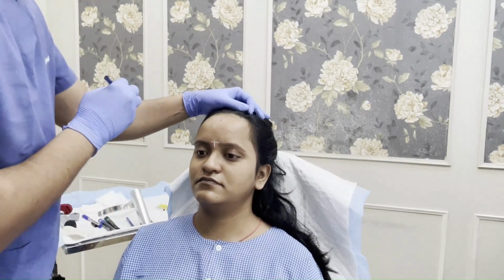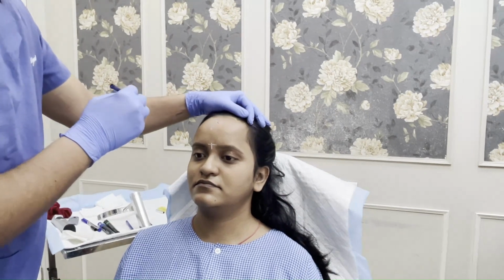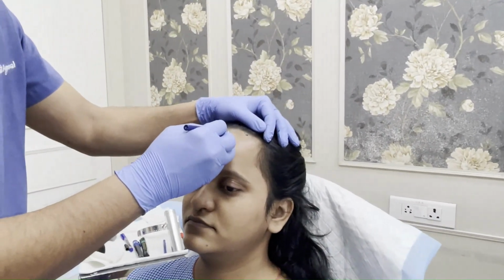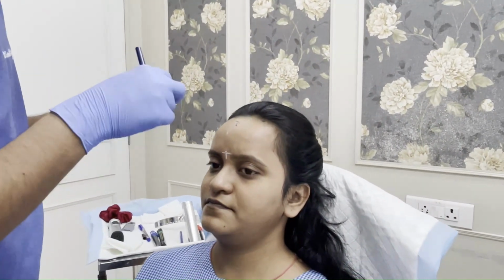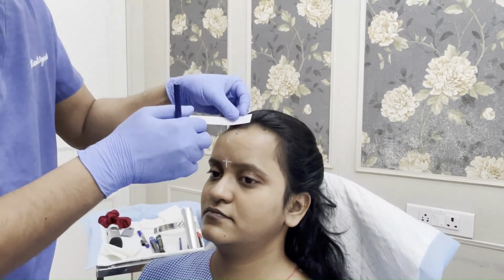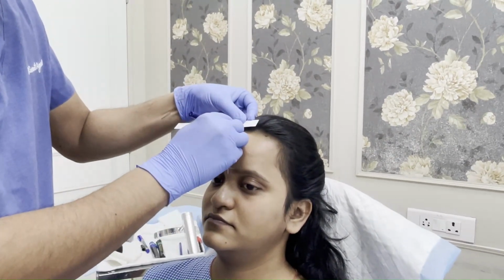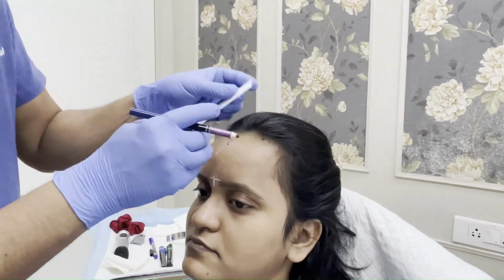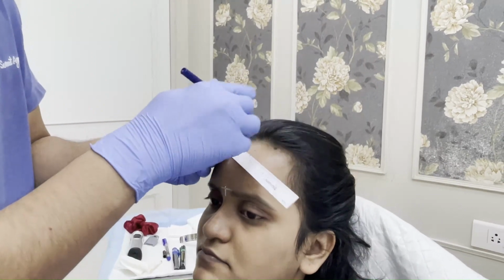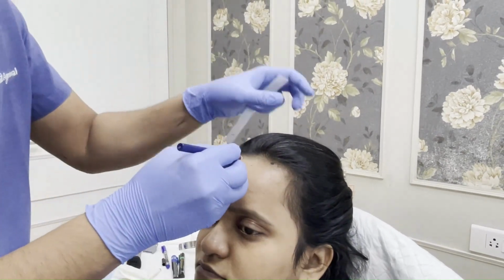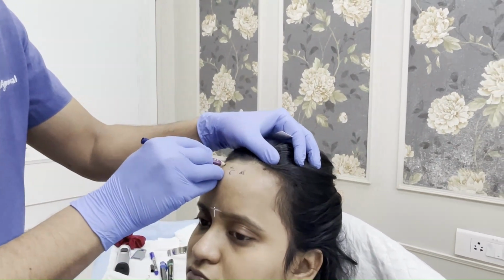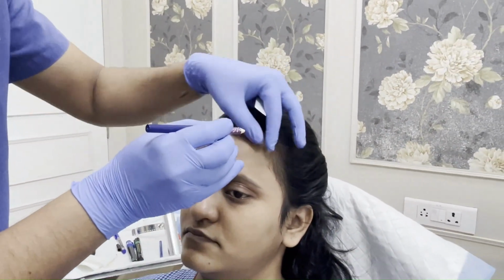Now after point C we mark point A, which is the medial-most point of the frontal hairline. This point A has to be marked at less than 2 centimeters from the point C. If the distance is more than 2 centimeters, it may give a big, high forehead length. So this point should preferably be within 2 centimeters of point C. This is the reference point A, the medial-most end of the frontal hairline.